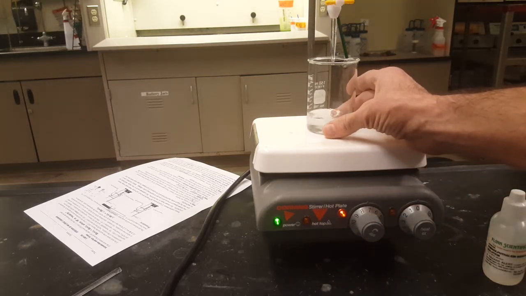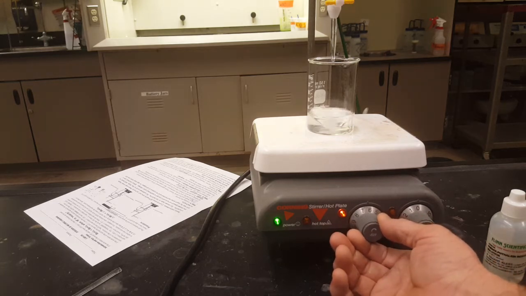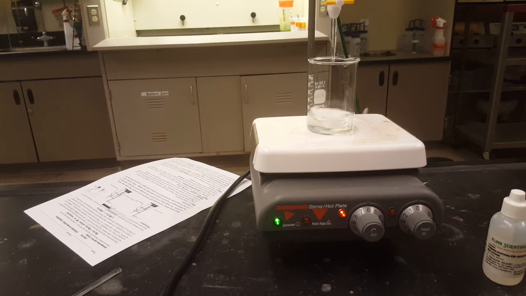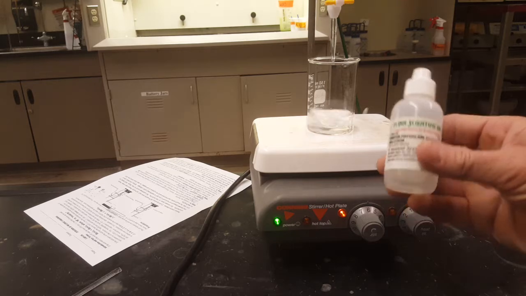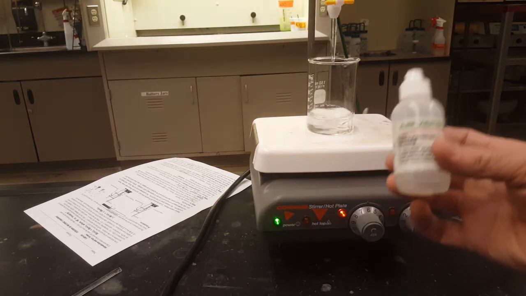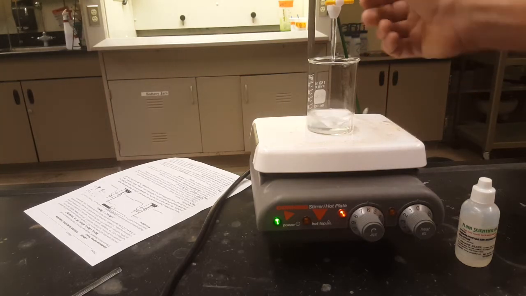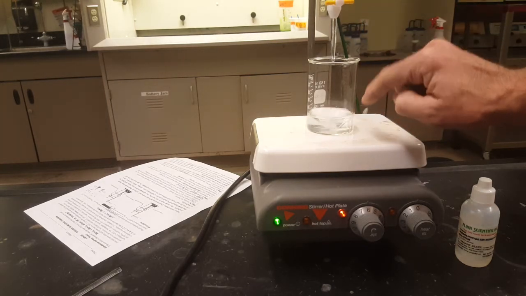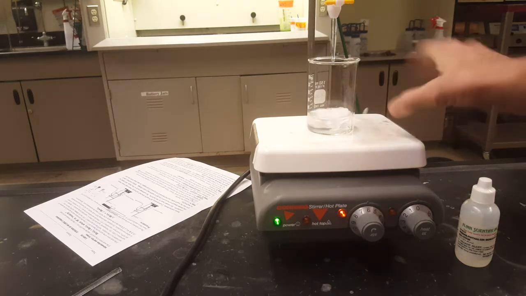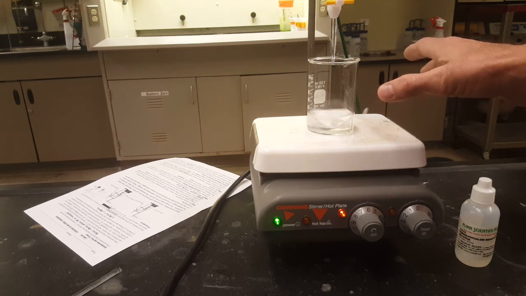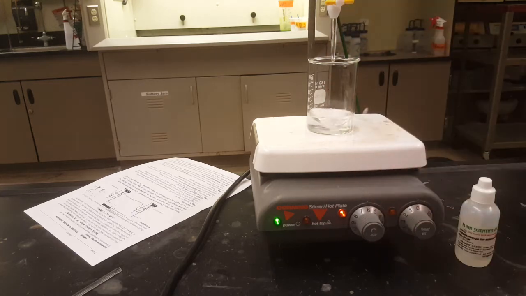There's a speed that is perfect, and that speed, I think, for today is between 6 and 7. You have 1 drop of indicator. Remember your indicator. If you don't have an indicator, this isn't going to work today. And you're going to add your base until you start to see flashes of pink color. And then you're going to slow down and add your base 1 drop at a time until it turns pink and the pink doesn't go away. Then you'll get your final volume of your base, and you'll be able to do all of your mathematics.